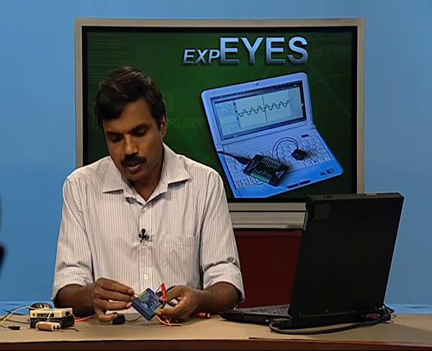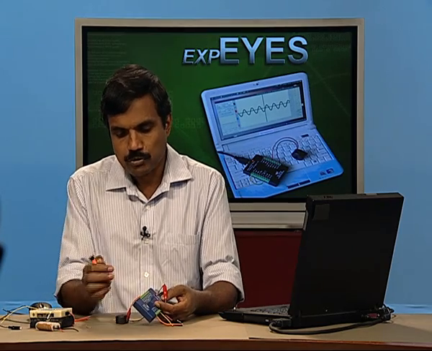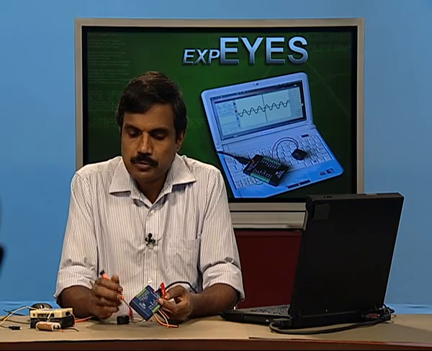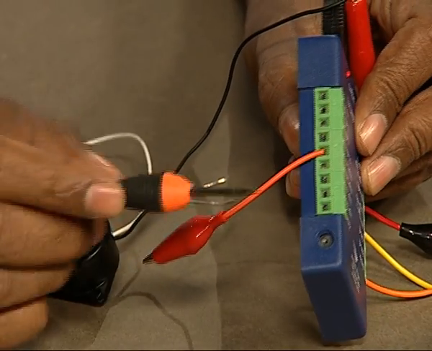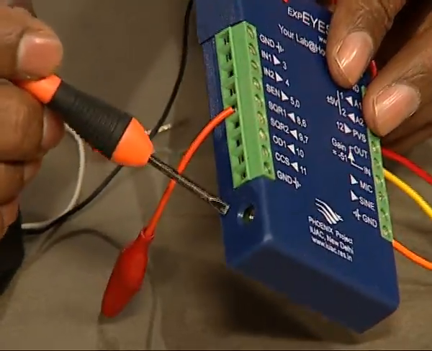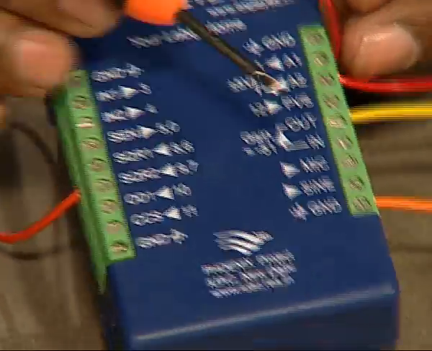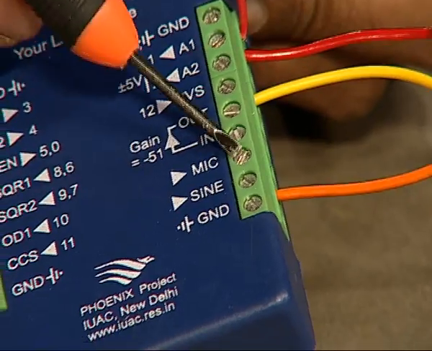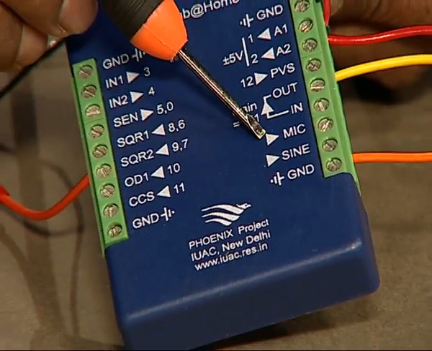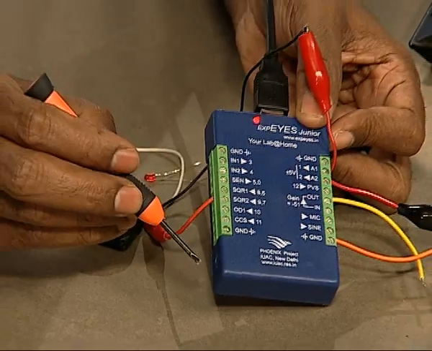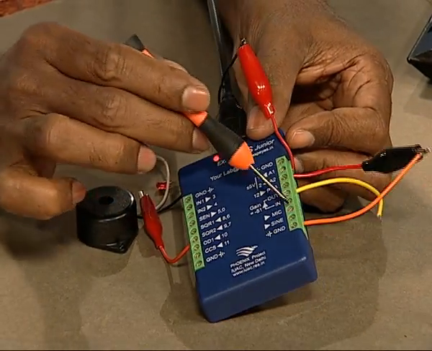Now, we will see another aspect. We have seen how to generate sound, but suppose you want to capture sound, what we can do. If you see on the side here, there is a built-in microphone, and this microphone output is amplified and is connected to this terminal inside called mic. That means, the output of this microphone will be available on this terminal marked as mic. So, if you make some sound near this microphone, we can see that output here at the mic output.